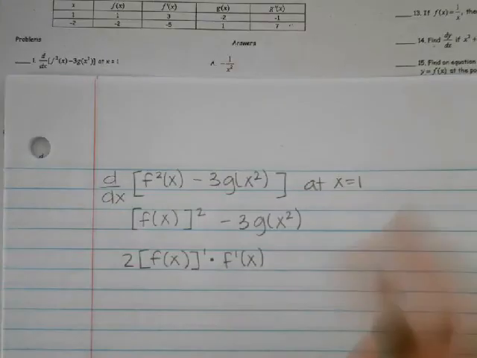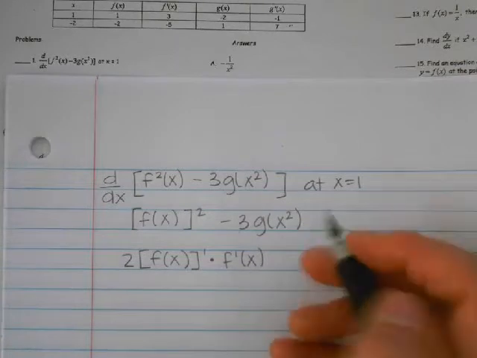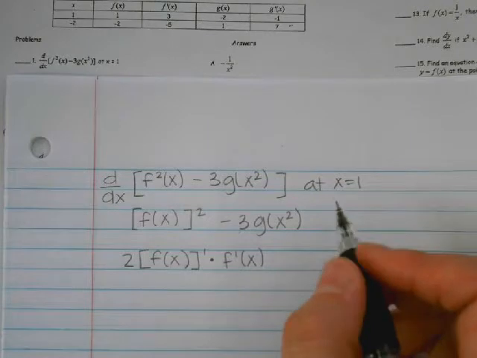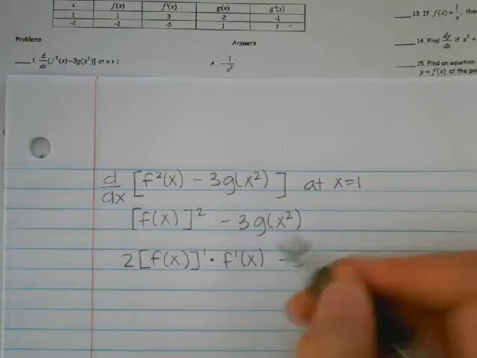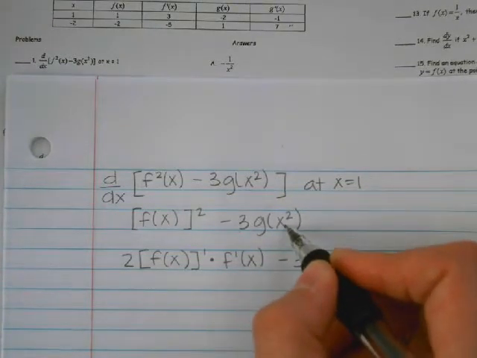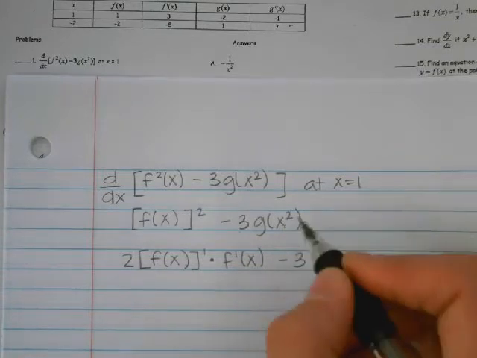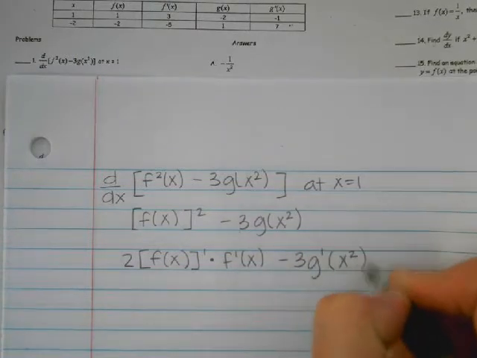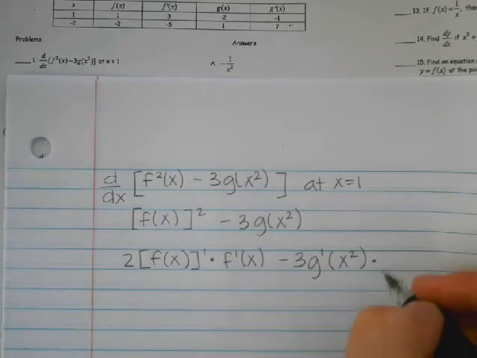Okay. And then over here, how do I take the derivative of negative 3g of x squared? Yeah, it's the constant multiple, so the negative 3 is just going to stay, right? And then the outside function is g of x. The inside function is that I've got an x squared here. So how do we take the derivative of g? Yeah, g, it's going to be just g prime, right? And the inside is going to stay the same to start with. And then we're going to multiply by the derivative of the inside, which is 2x.